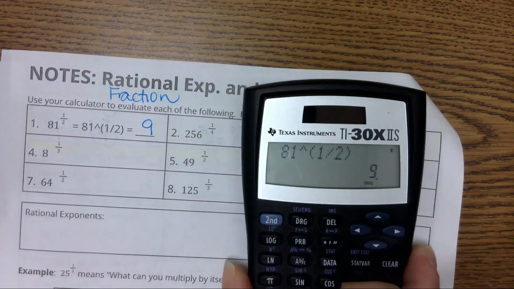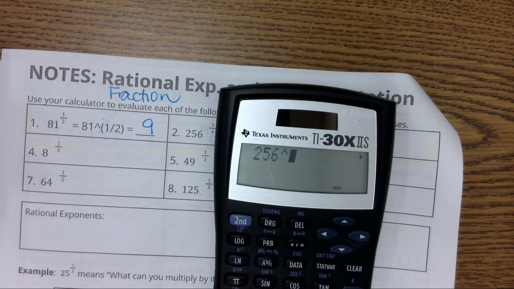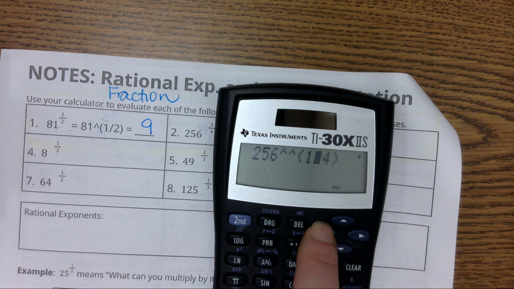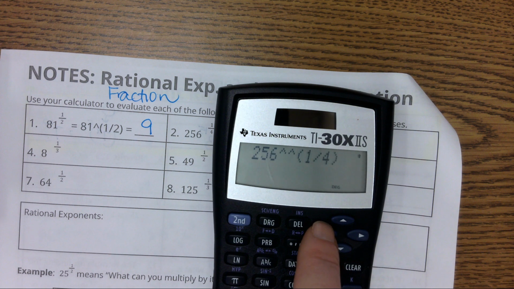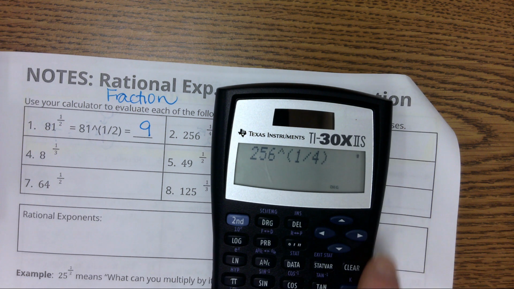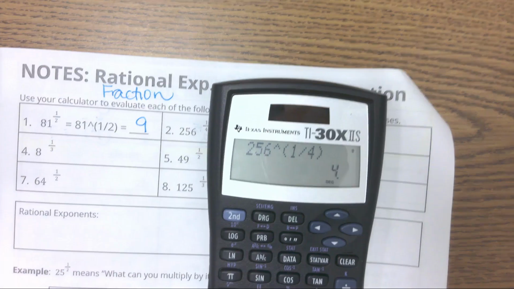Once again, if you have a calculator out, we're going to take 256. We're going to raise it to the 1/4. Hold on, gotta take one of those out. What happened? Did you get 4? Okay, can you just make sure you know how to use that key on your calculator?